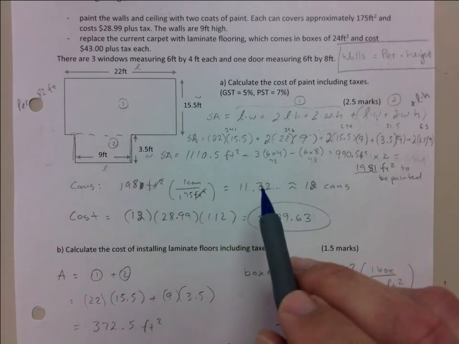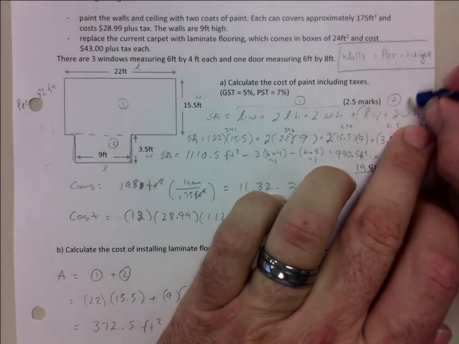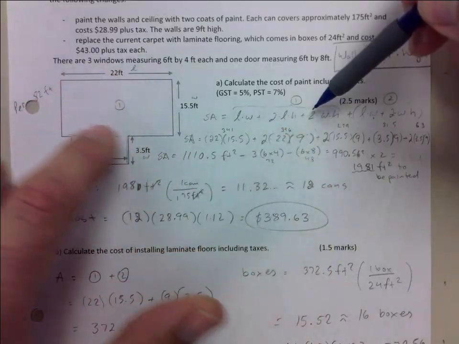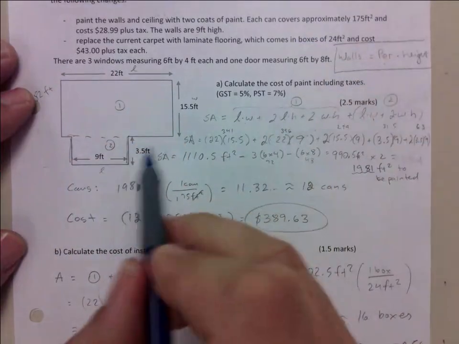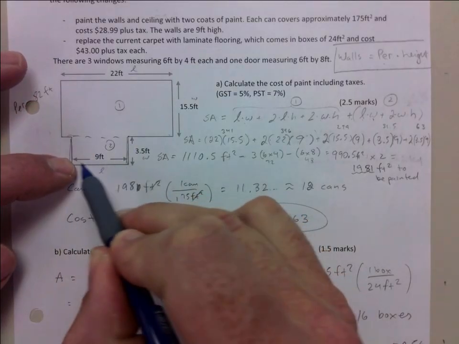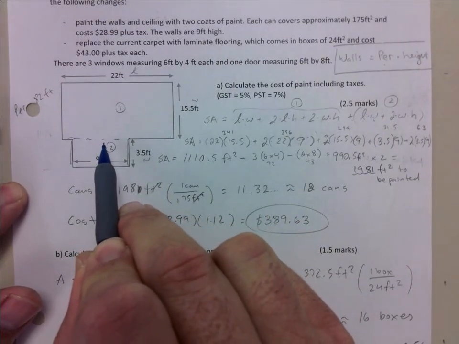Oh, hold on. I think I took care of it. Now that I'm thinking, I think I took care of it when I did the big room. I assumed that this wall that's missing, right, is this one over here. So that's okay. My work will still jive.